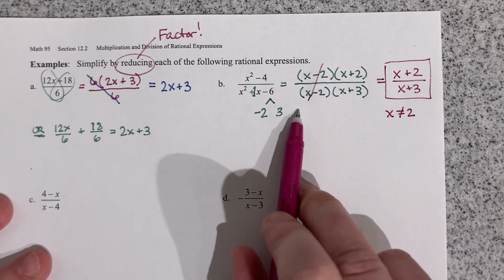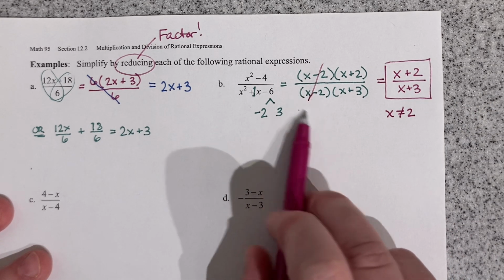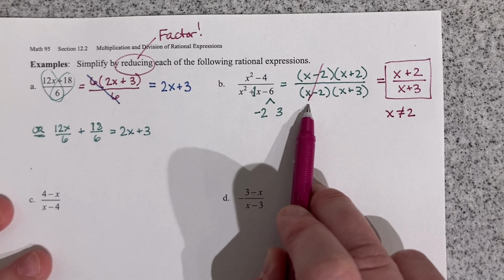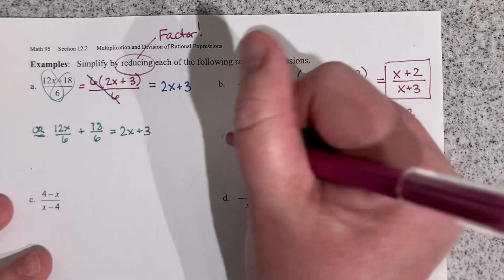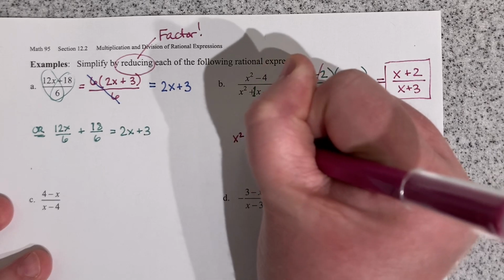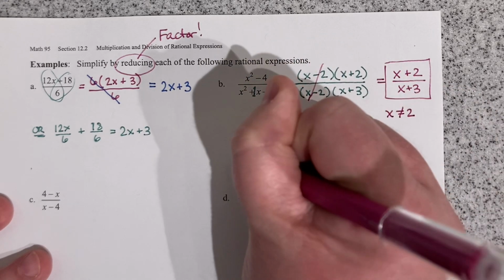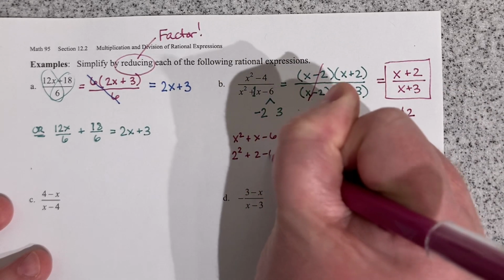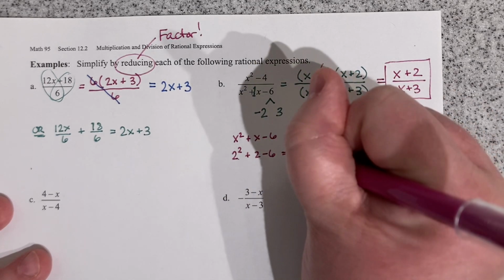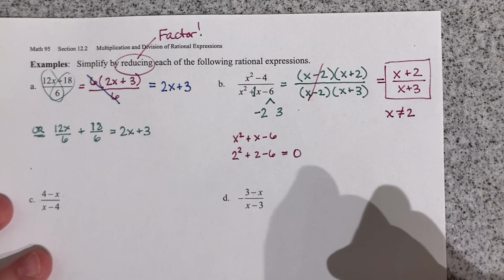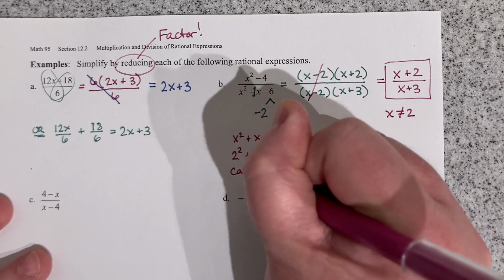So whatever factor canceled, we've got to be careful because we're not allowed to divide by 0. Right? If I plug in 2 into the bottom, let's just try that. So x squared plus x minus 6, and I plug in 2. 2 squared plus 2 minus 6. 4 plus 2 minus 6, that's 0. We cannot divide by 0.